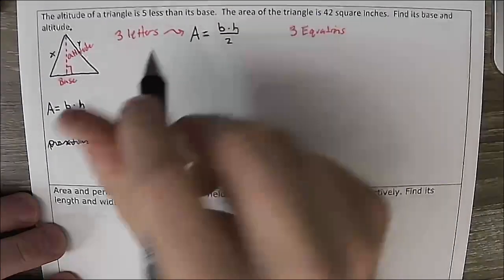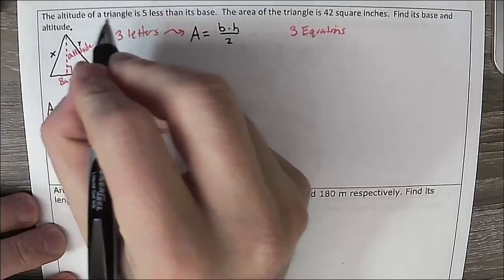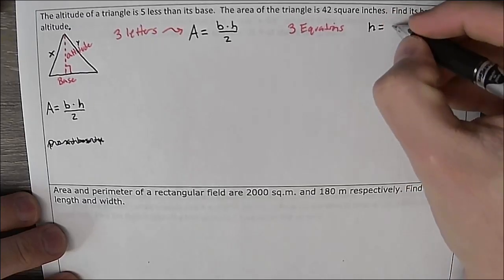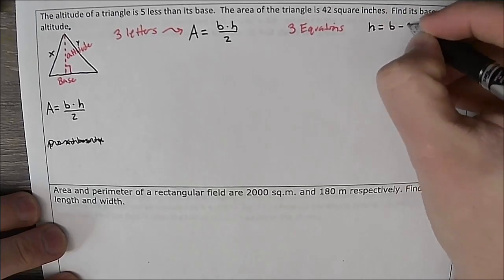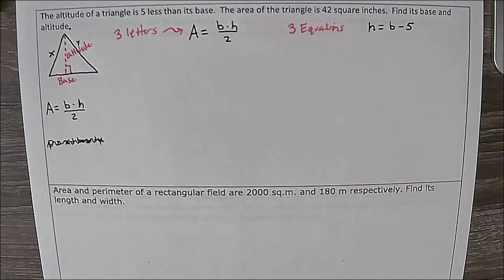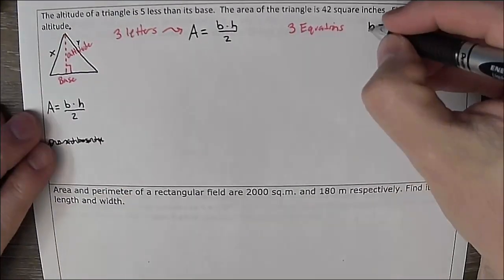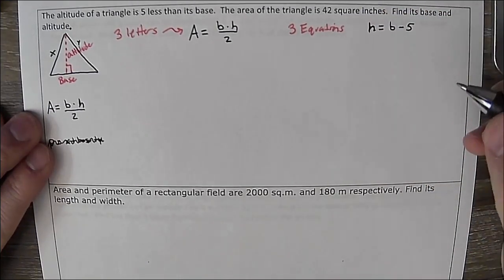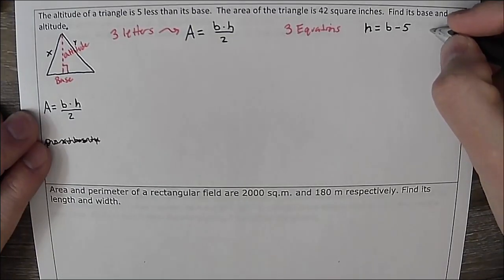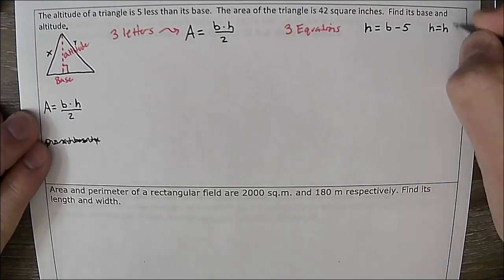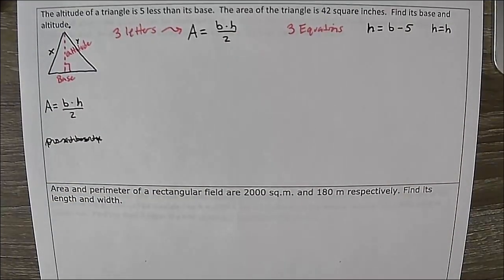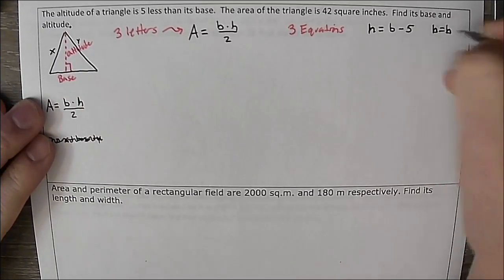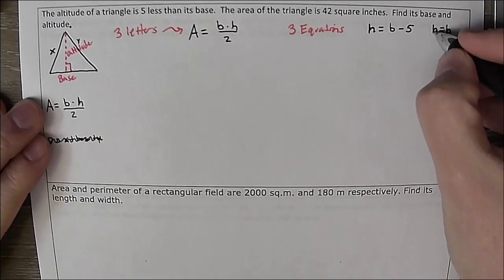Our second equation is actually listed right here, that the altitude is 5 less than the base. So the height is whatever the base length is, take away 5. So there's a second equation. So we just need a third one. And the third one feels a little bit like cheating, but it's going to be h is equal to h. Or actually, sorry, b is equal to b. Got that backwards, I apologize.